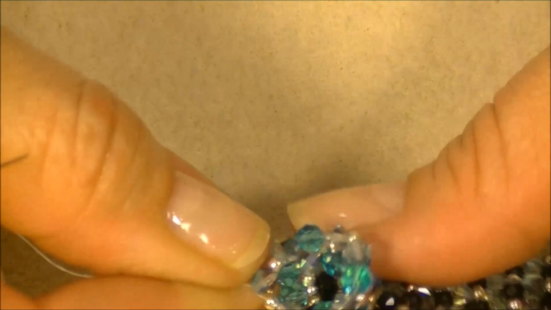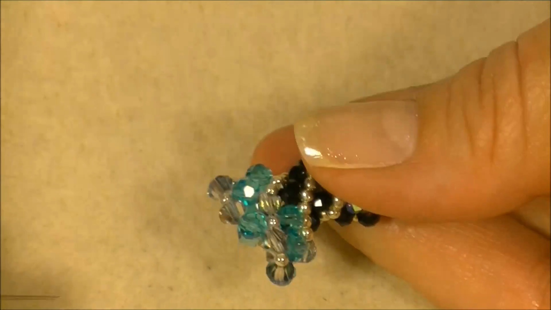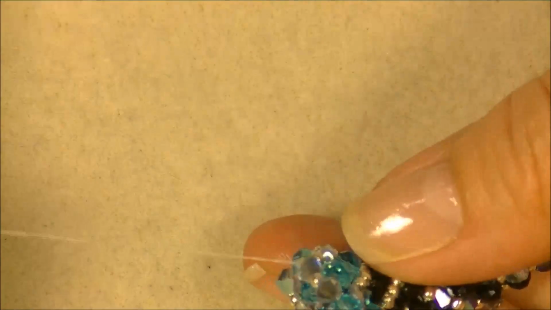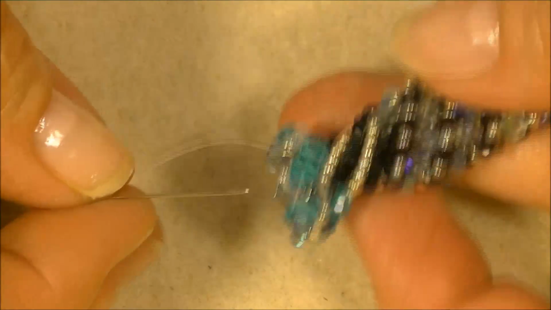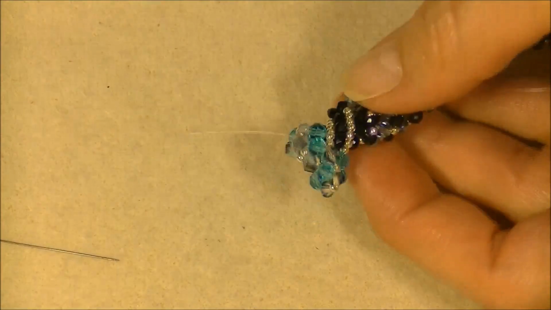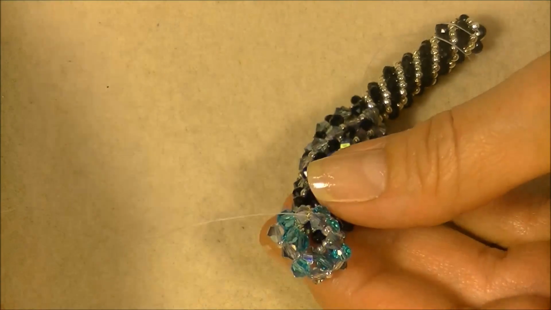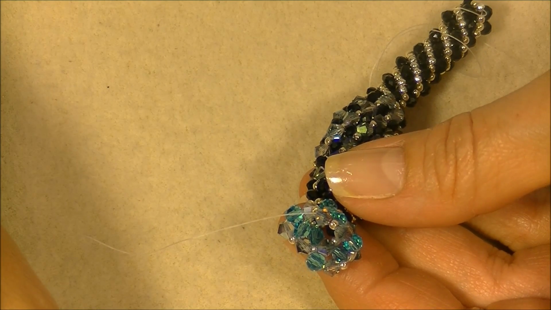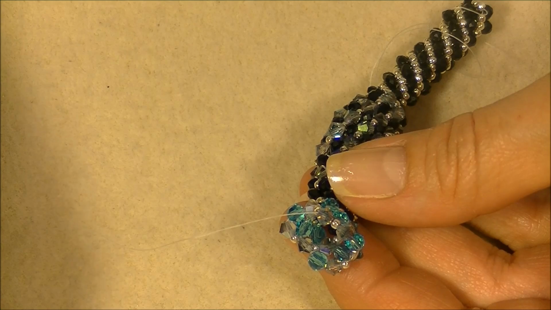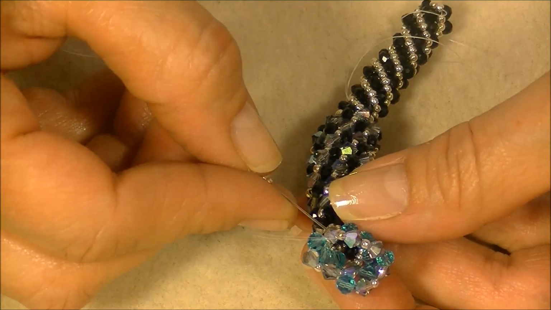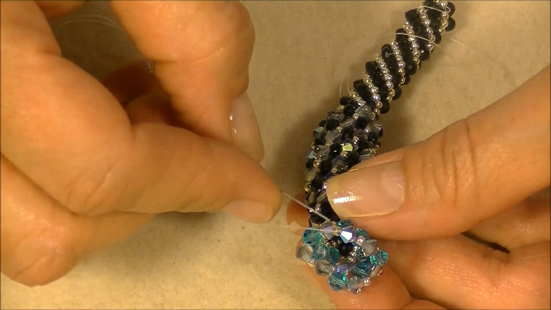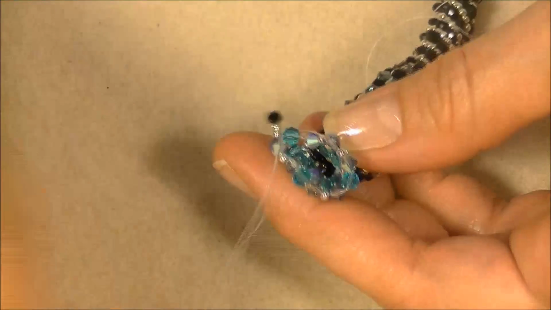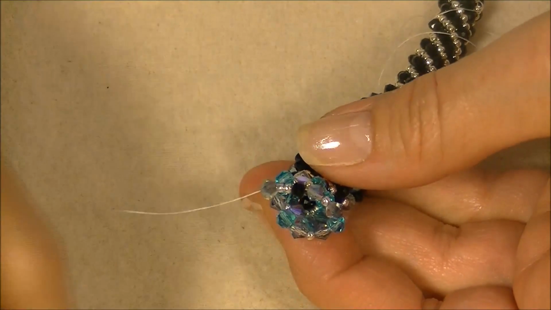Okay, now we're going to start a decrease again, because right in the middle we're just going to have this kind of section. So what we're going to do here, we're exiting this little bicone here. Let me back off a little bit. Now we're going to go back down to rondelle and to 11/0. So we're going to pick up a rondelle, 2 11/0 seed beads, and we're going to go into the next bicone. So we'll find our blue bead and go into the bead after it, just like we've been doing on our first decrease here. We'll do the same thing.